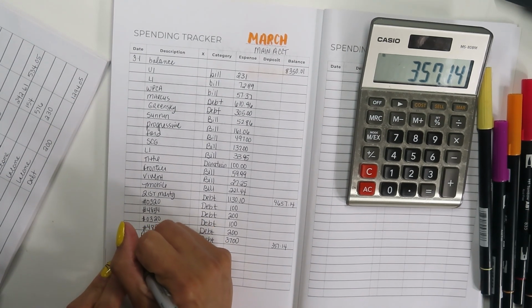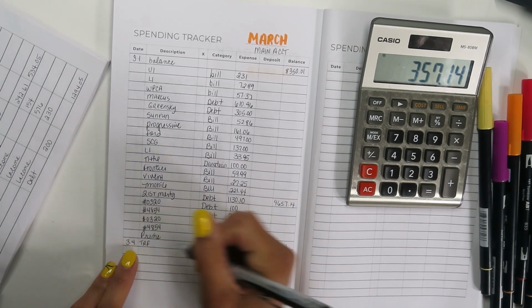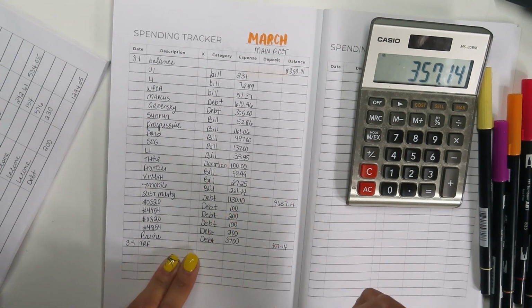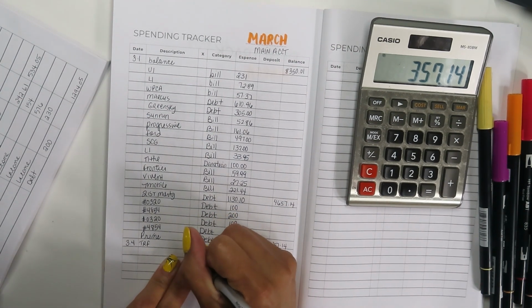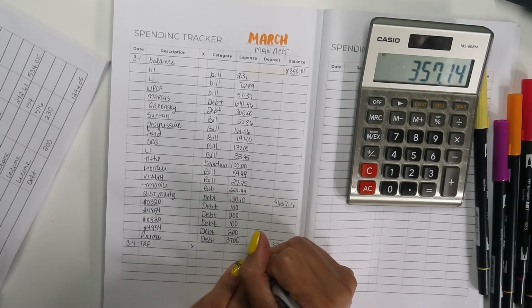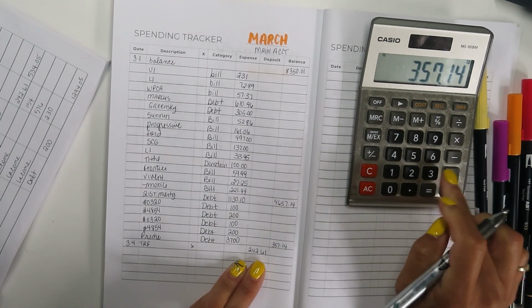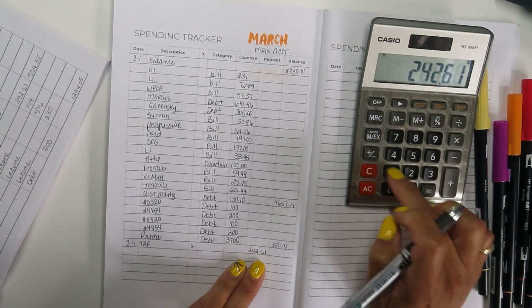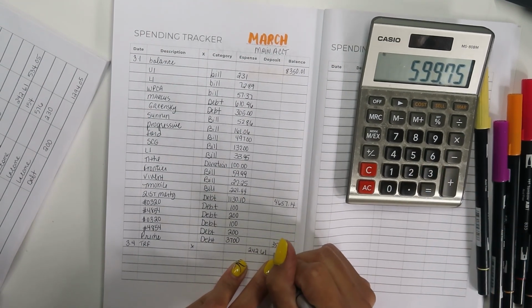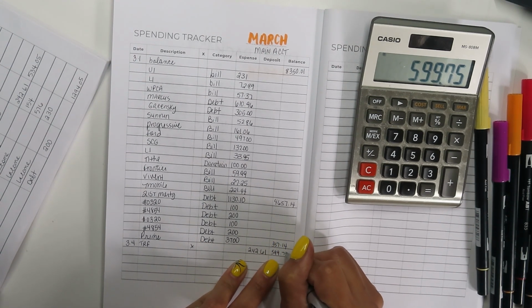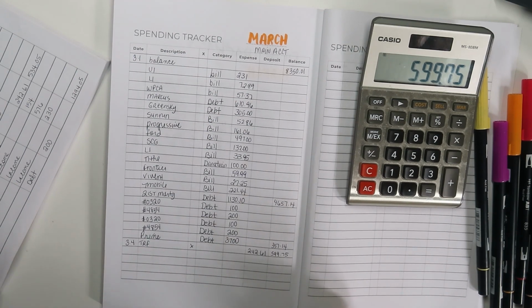Then on 3/4, actually we transferred some. 242.61. I got 599.75. So that's our cushion.